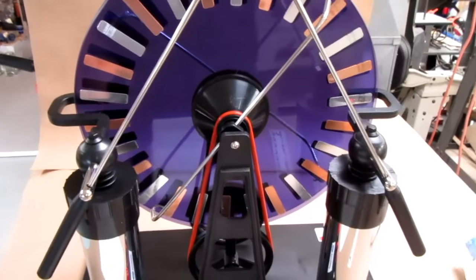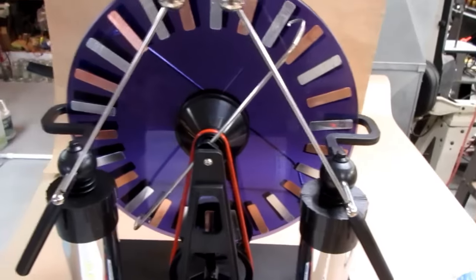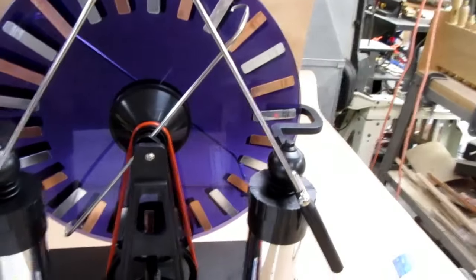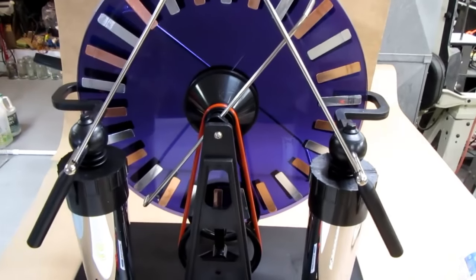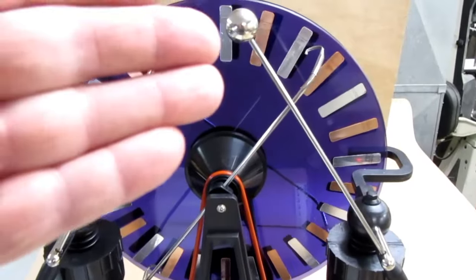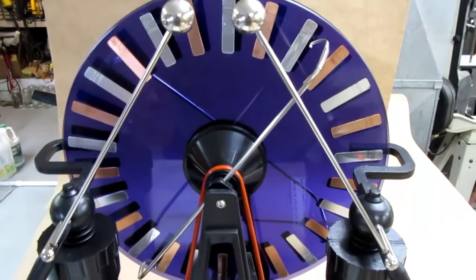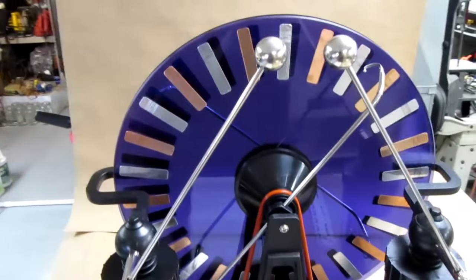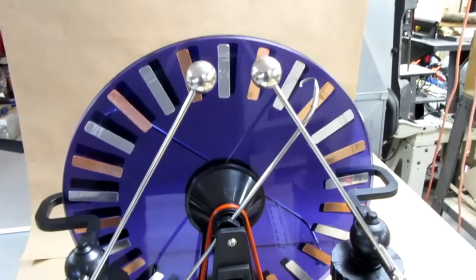Okay, I'm going to close this video with some general troubleshooting tips. If the machine does not seem to be producing sparks at the place where they're supposed to be between the ball ends of the discharge rods, here are some things you should check.